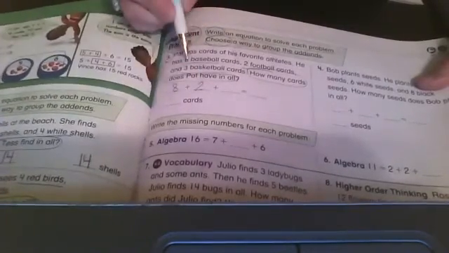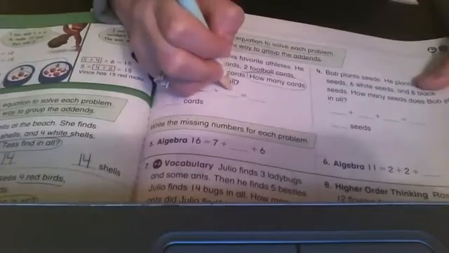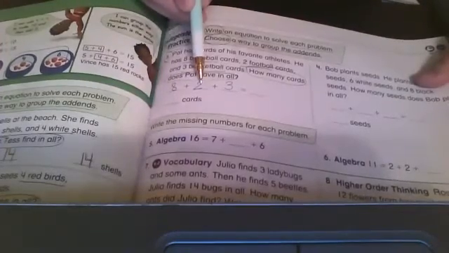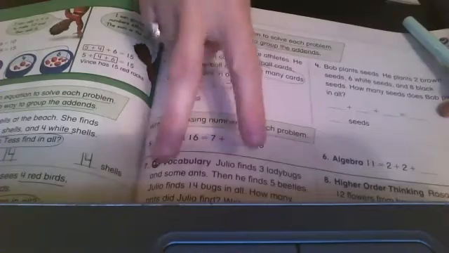I know one of my add-ins is 8. Another add-in is 2. And another one is 3. Okay, so 8 plus 2 plus 3. So I'm going to go ahead and start with 8 plus 2. Scoop up 8 and count on 9, 10. So 8 plus 2 gives me 10.